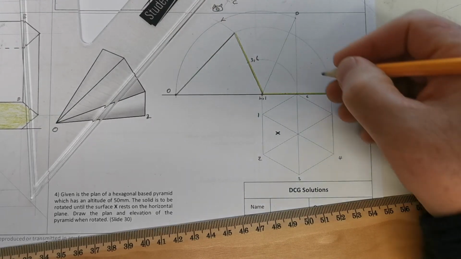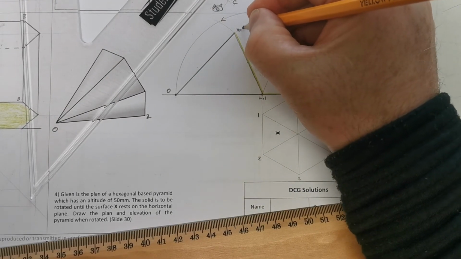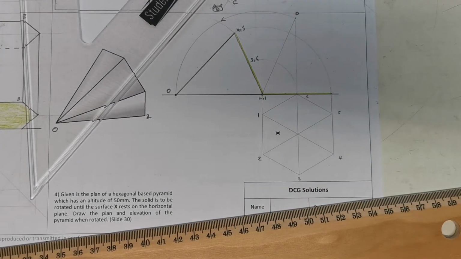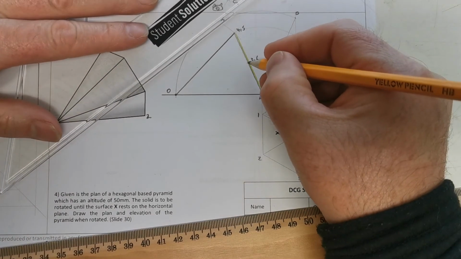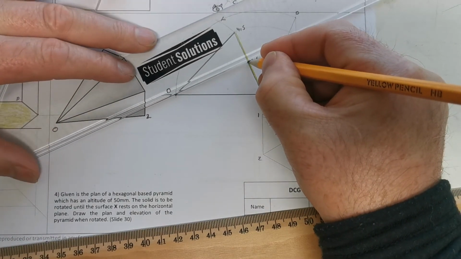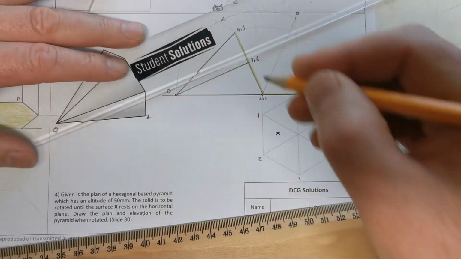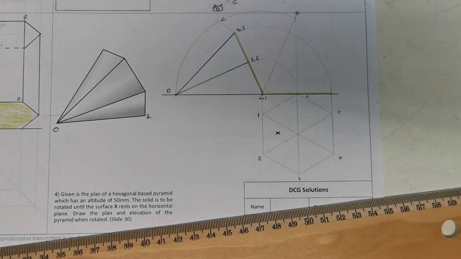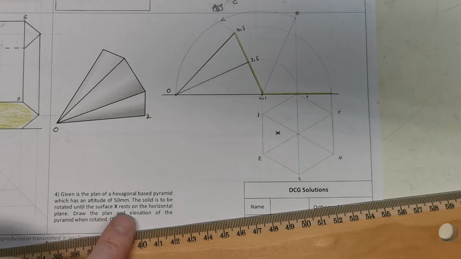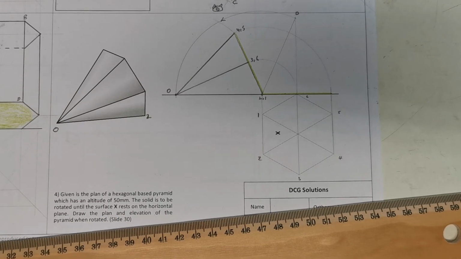This is 4 and 5. 1 and 2 is still on the ground. So just draw that back into there. So this question said the solid is to be rotated until X rests on the horizontal plane, which it is now, and then draw the plan and elevation of the pyramid when it's rotated.